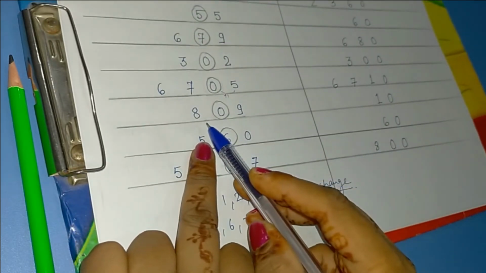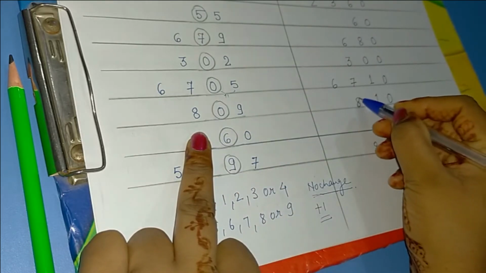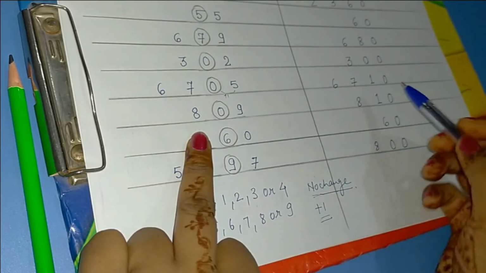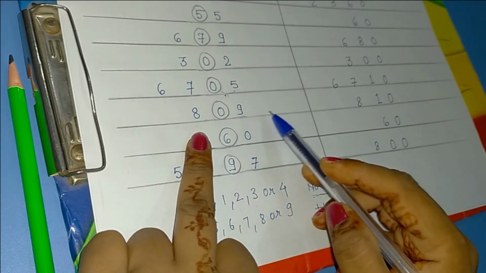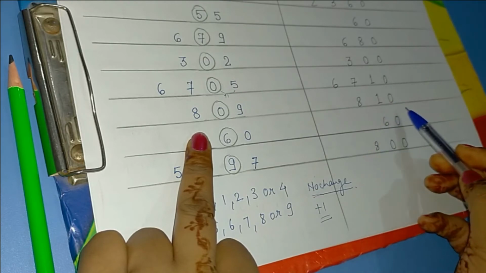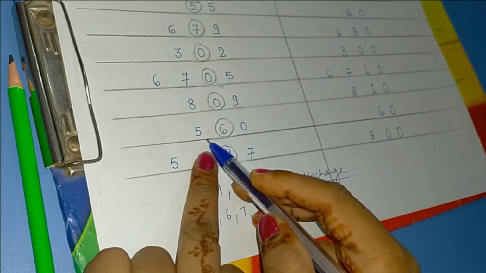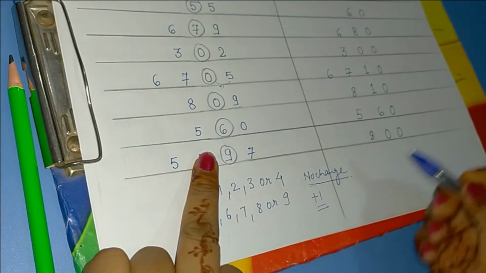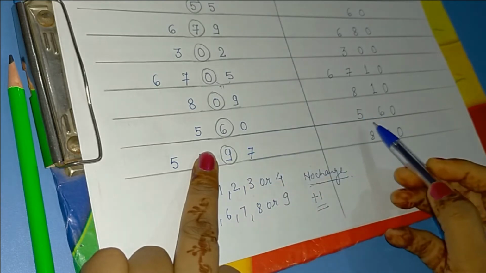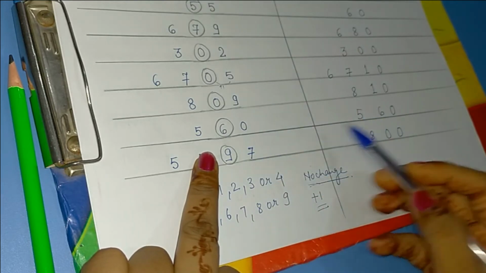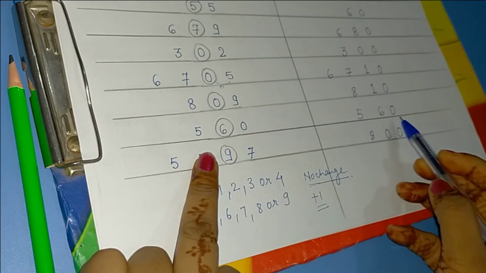Our next number was 809. The remaining digit here is 8. So we will copy this remaining digit 8 as it is. Earlier this number was 809, and after rounding off to nearest 10, we got 810. Next number was 560. 5 is remaining, so we will copy this number as it is. So earlier this number was 560. And even after rounding off to nearest 10, this number didn't change, and we still have 560.